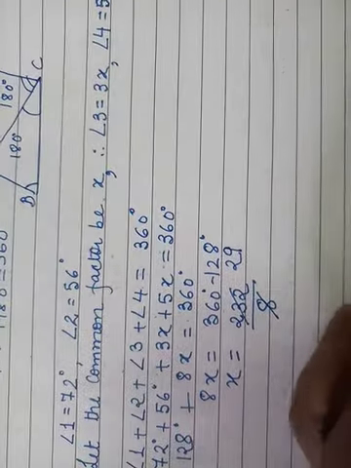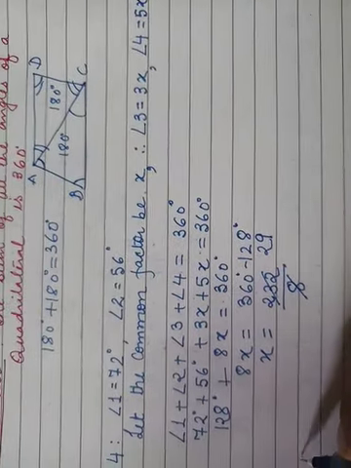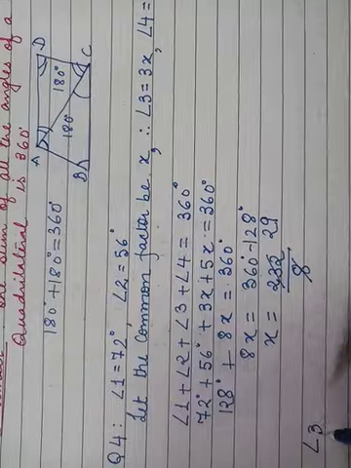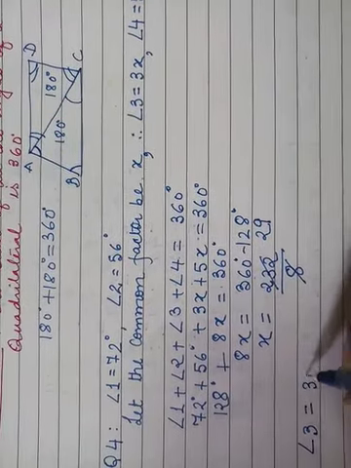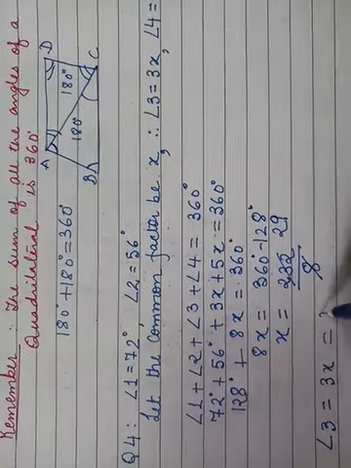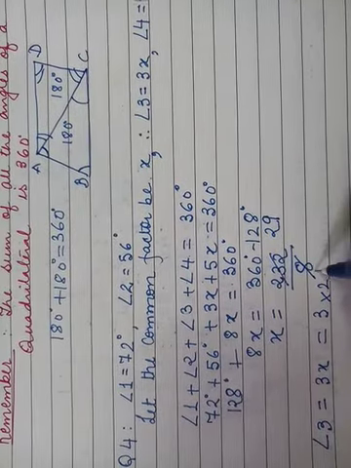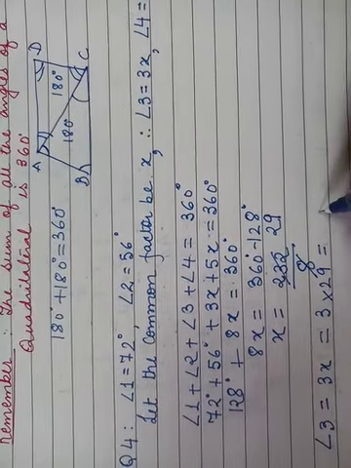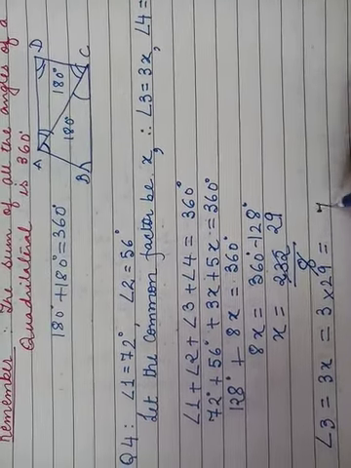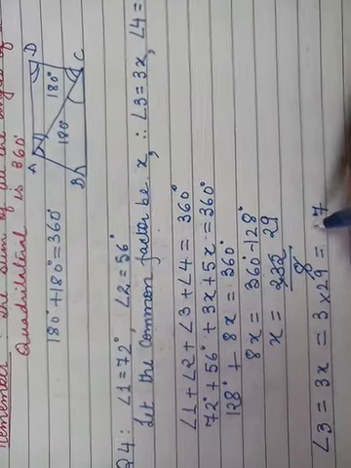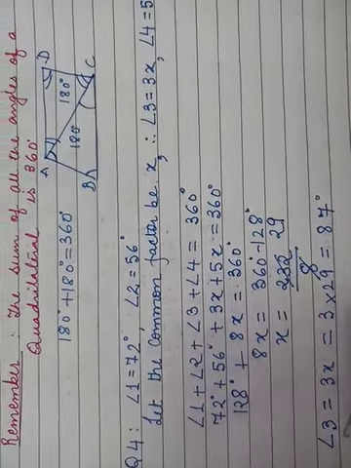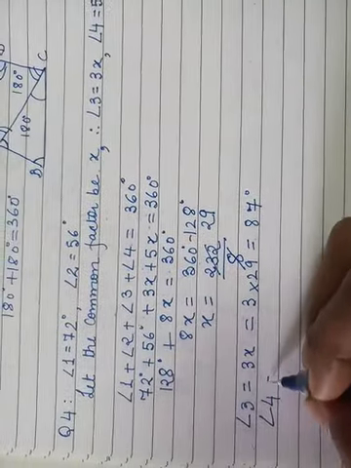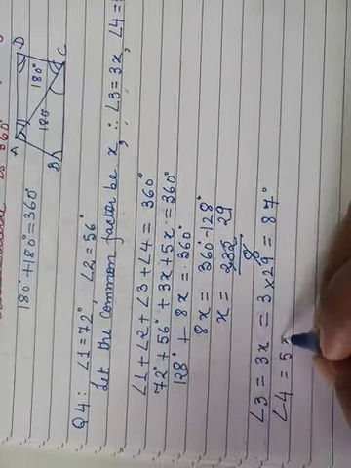Now we calculate the remaining two angles, that is angle 3. Angle 3 is equal to 3x. So that becomes 3 into 29. That will give you 87 degrees. And angle 4 will become 5x.